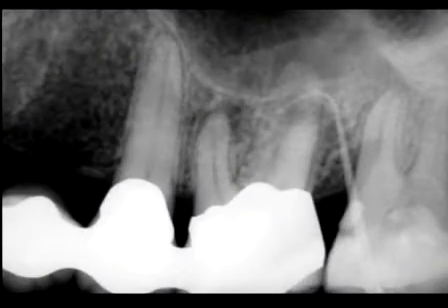Let's look at an access cavity of a maxillary molar. This first molar has a fistulous tract that's being traced with a gutta percha point. Notice the crown extends gingivally and we cannot identify the pulp chamber. Access cavities need to be well planned so that we can avoid iatrogenic events.